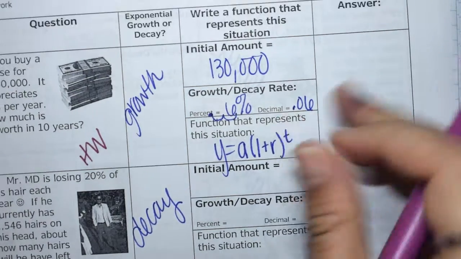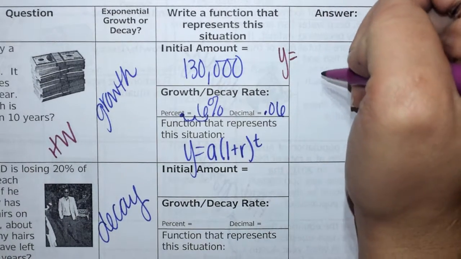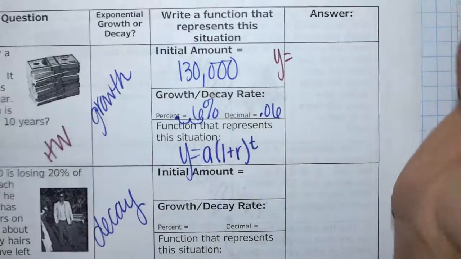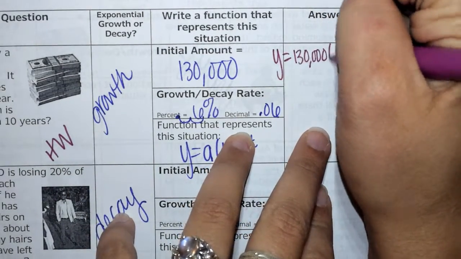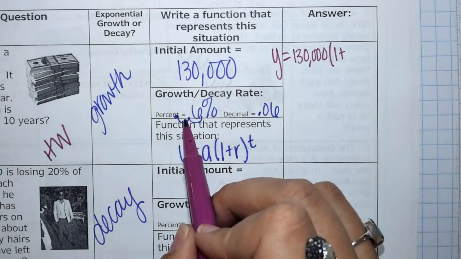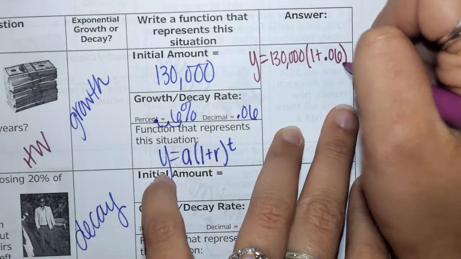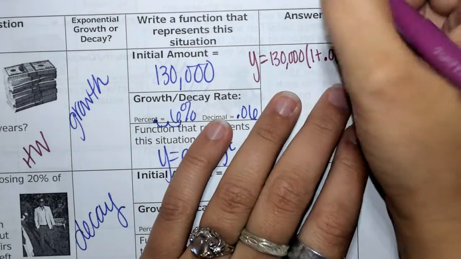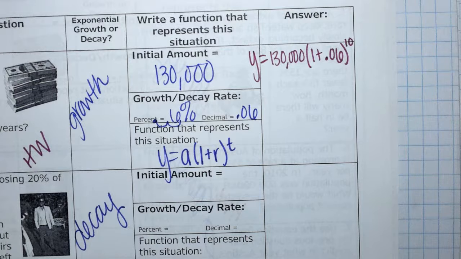Alright, so what you're going to do is you're going to plug in our information. So what does A stand for? Look back at your notes. 130,000. Original amount, which is 130,000. Good. Both of you take a point. Alright, and what's our rate that we're going to plug in? Are we going to plug in the percentage or the decimal? The decimal. And how much time is passing? 10 years. Take all the points.